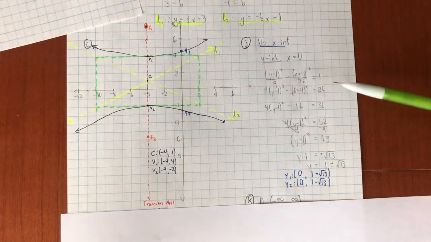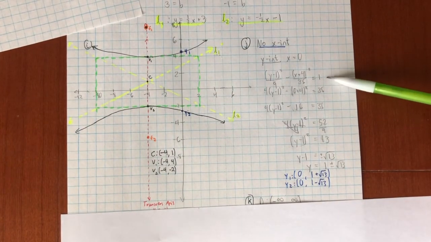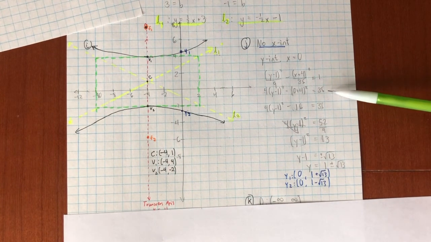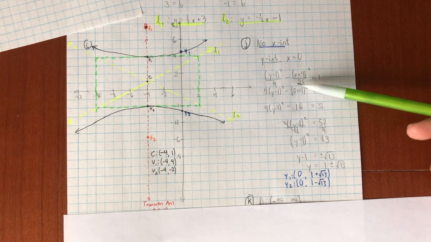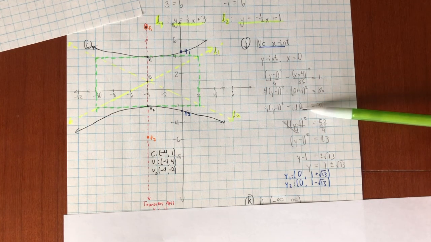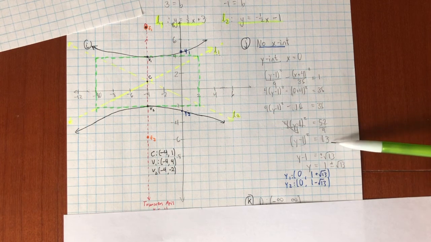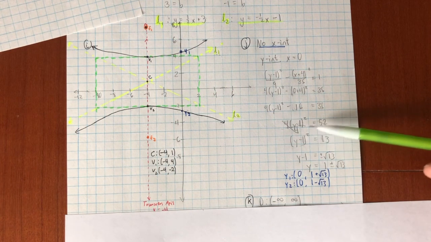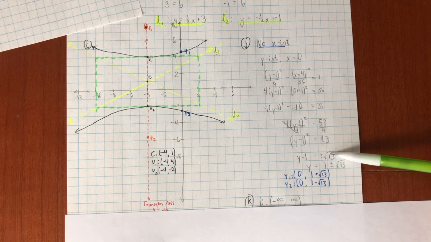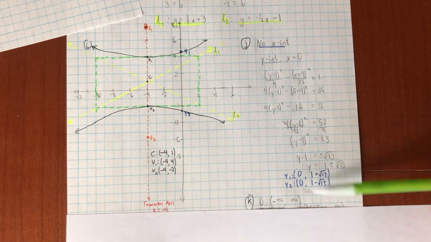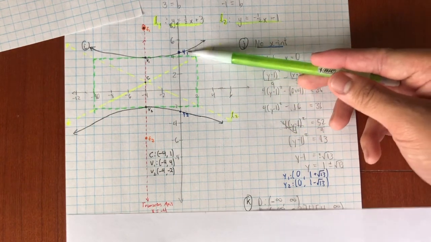Do some math. Here is our equation in standard form. I'll multiply by 36 to get rid of the fractions, and then substitute 0 for x to get 4 squared, which is equal to 16. This is a negative 16, so I add 16 to both sides to give me 52. Then I divide by 4 to give me 13. Then I have the square, so I square rooted both sides, giving me plus or minus square root of 13. And then I added the 1 to both sides. And then here are my y-intercepts, and they are also graphed.